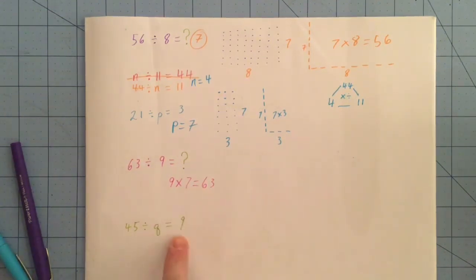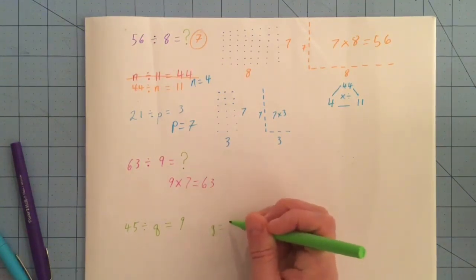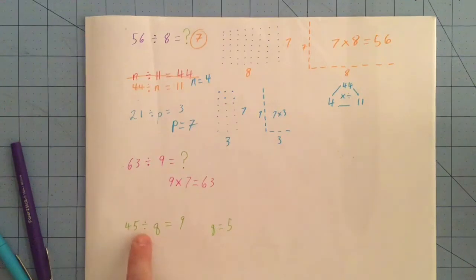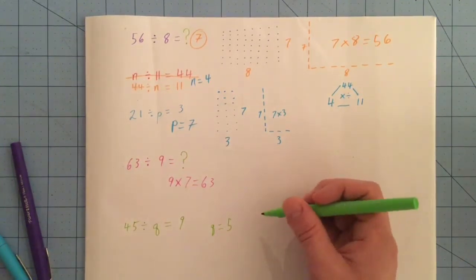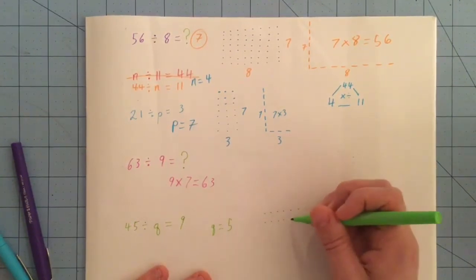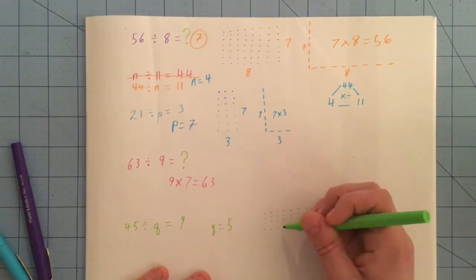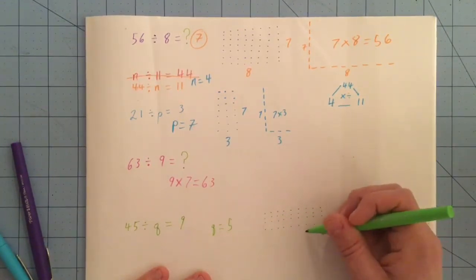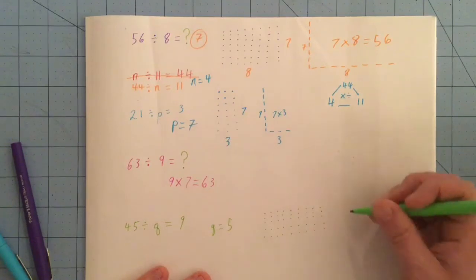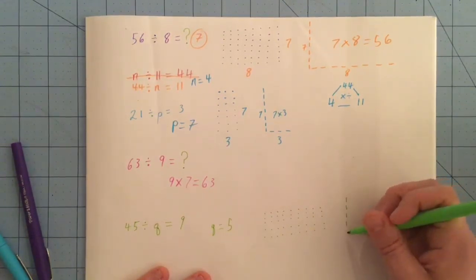This is a fact that I expect everybody to know, that the value of Q in this one would just be 5. 45 divided by 5 equals 9. If we had to write this out, we would have to draw 45 dots. 1, 2, 3, 4, 5, 6, 7, 8, 9, 10, 11, 12, 13, 14, 15, 16, 17, 18, 19, 20, 21, 22, 23, 24, 25, 26, 27, 28, 29, 30, 31, 32, 33, 34, 35, 36, 37, 38, 39, 40, 41, 42, 43, 44, 45. Oh my gosh, that took forever.